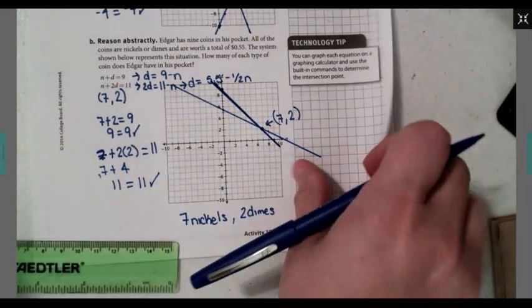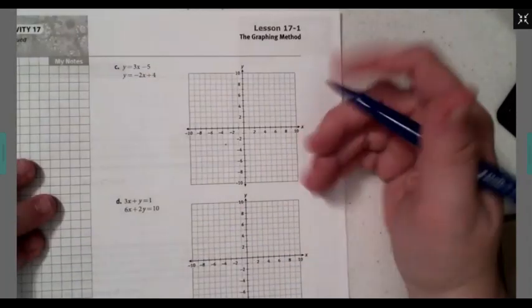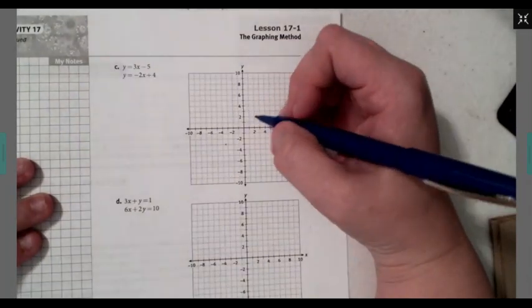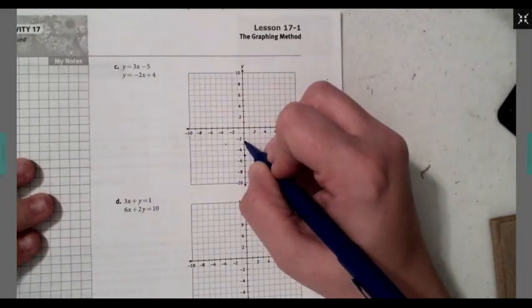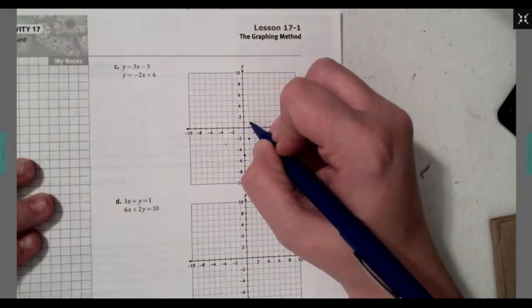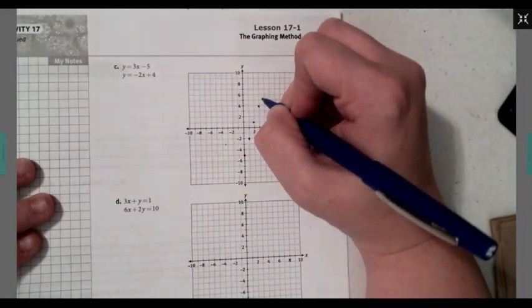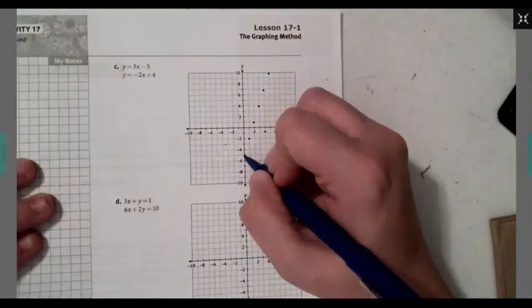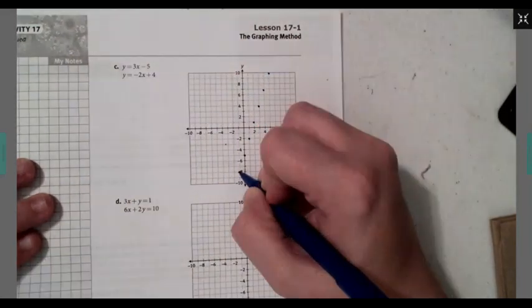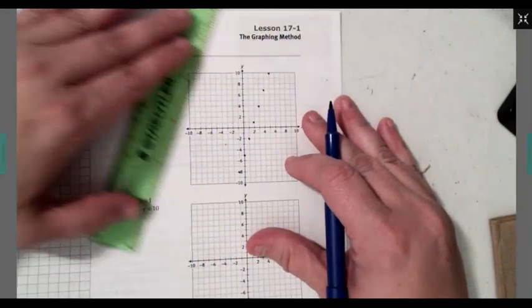Let's flip over to the next page. All right. Number 3 asks us to graph these two equations. So we're going to start at -5. And here it goes, up 3 over 1. Up 3 over 1. Up 3 over 1. Up 3 over 1. Down 3, back 1. Looks like this line right here.